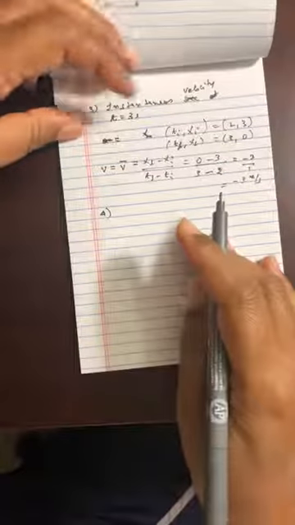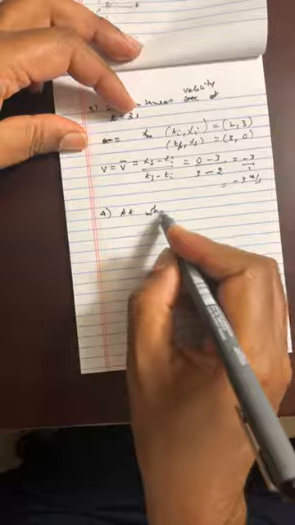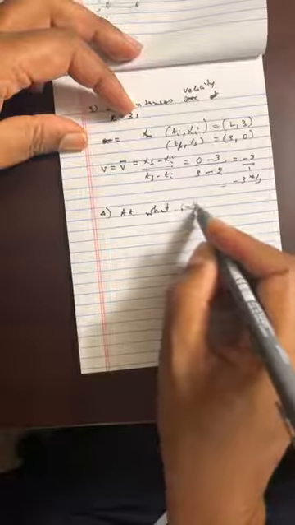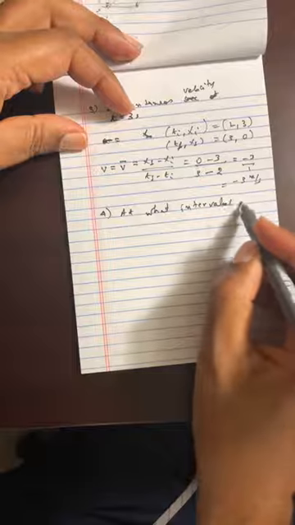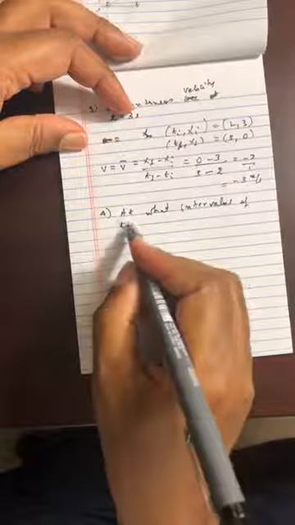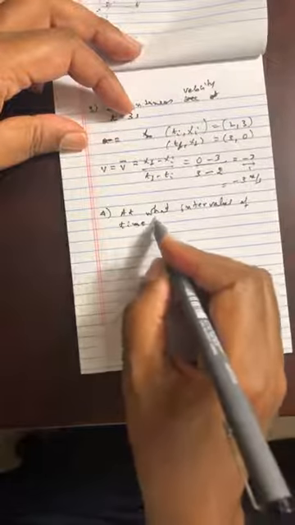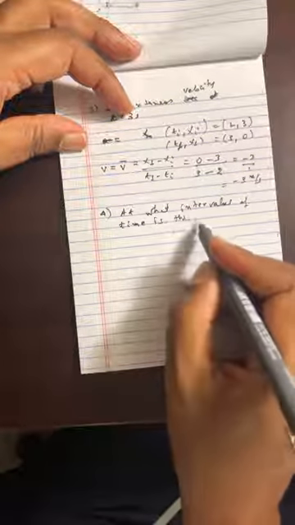Number 4, let's say: at what intervals of time is the particle at rest?